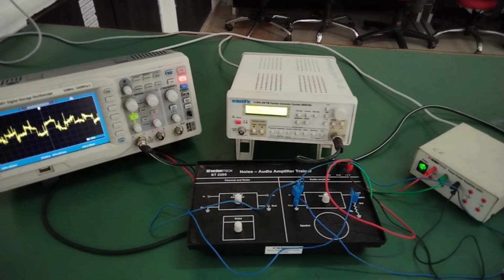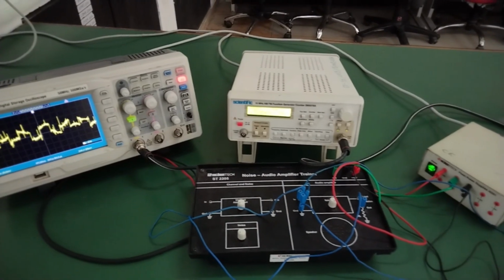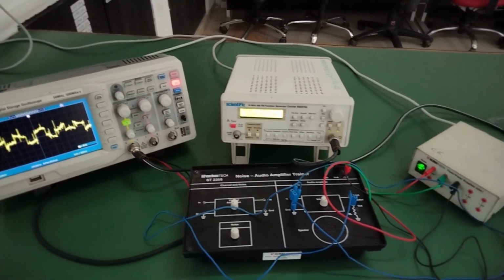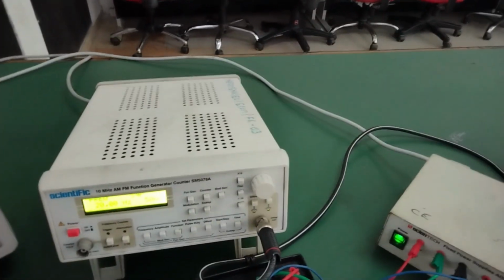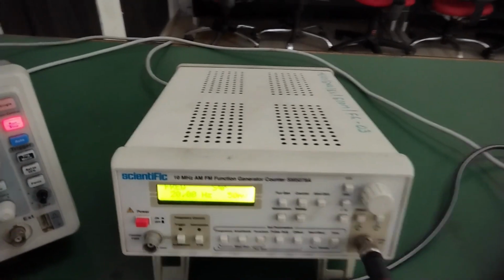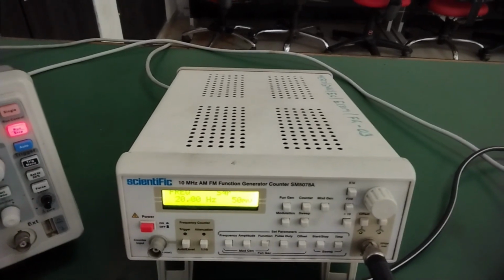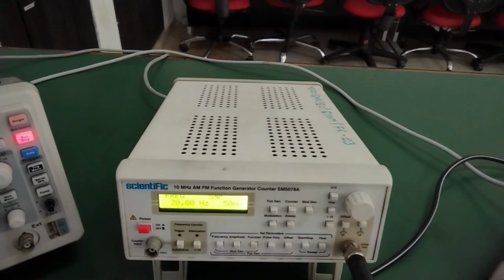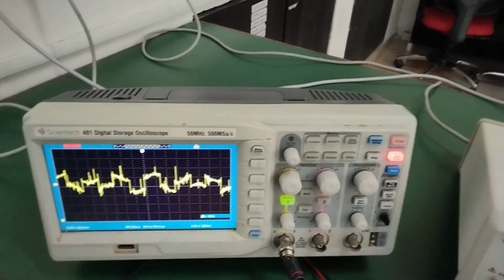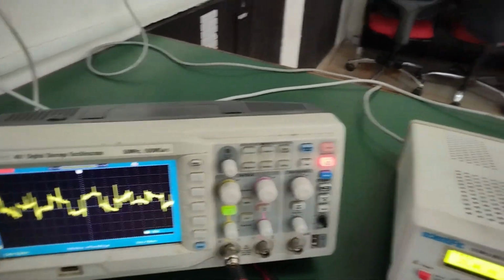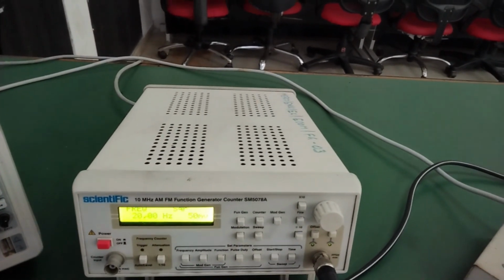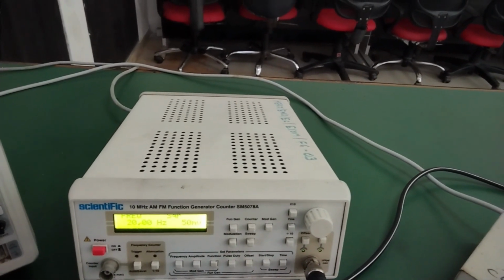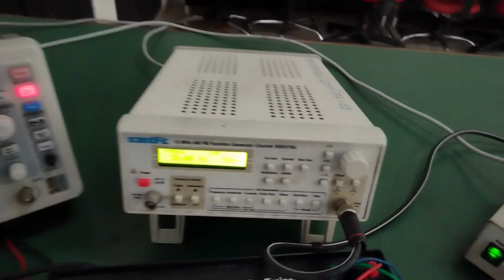For this experiment, our objective is to analyze the distortion with the square wave. We have to connect a function generator with a square wave of 50 millivolt amplitude, apply the signal to the input of the amplifier and display the output on the oscilloscope. We have to vary the frequency of the signal from 20 Hz and observe the effective amplifier frequency response of square waves.